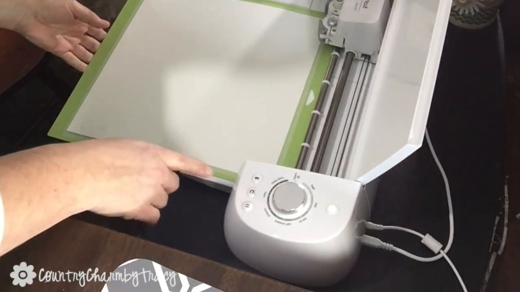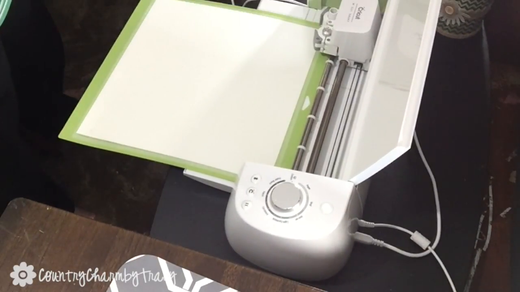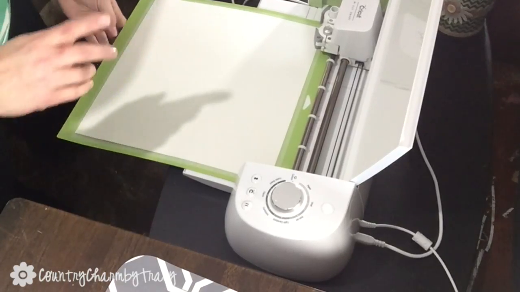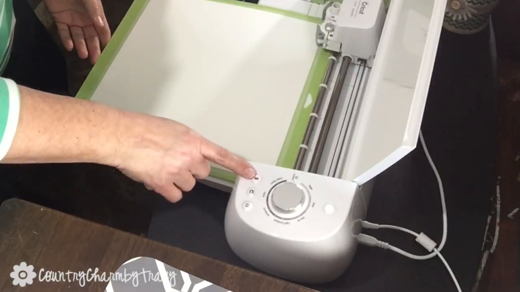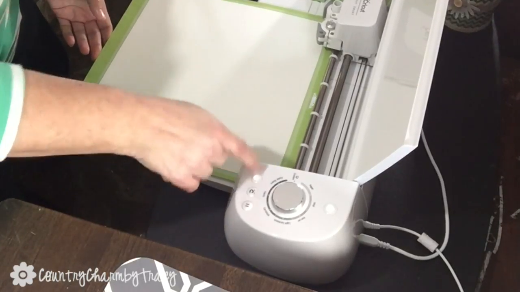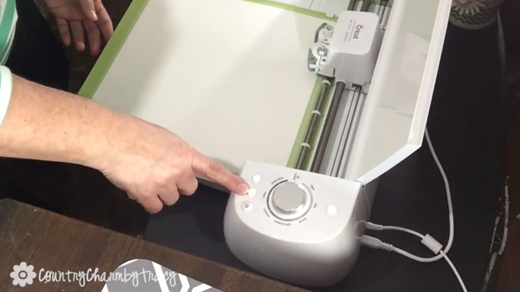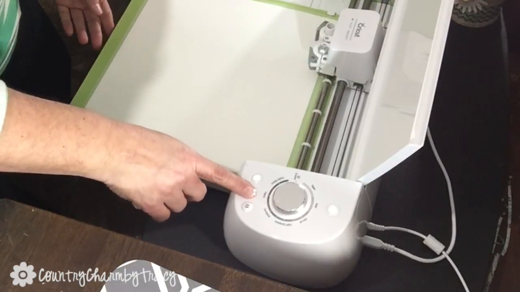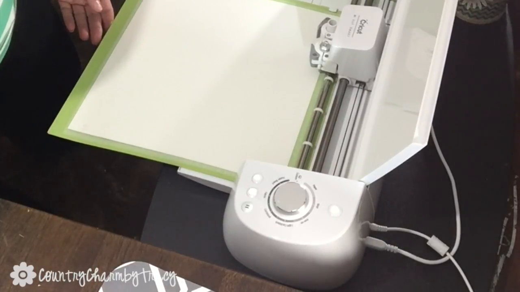And so then I need to go over here to my computer. Once I click Make It Now, this little light blinks for me to push so that it starts cutting. Then the little Cricut lights up. It tells me that it's ready to go. And so now I'm going to cut it out.